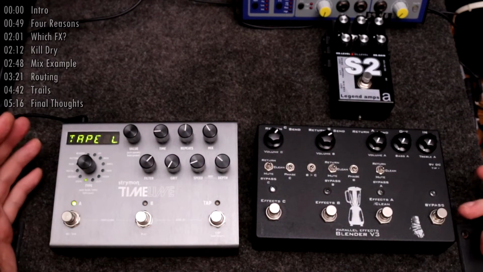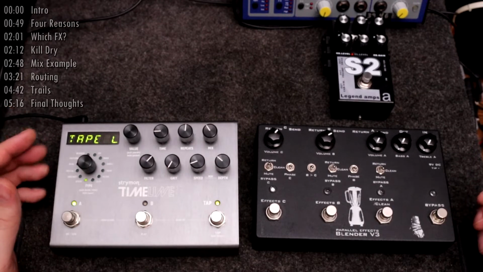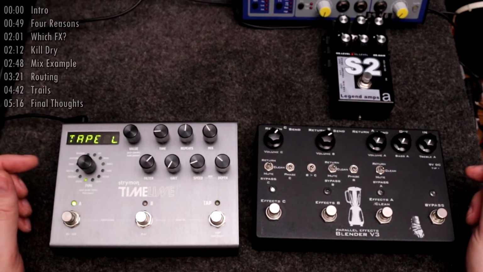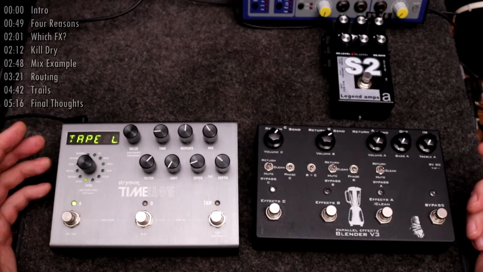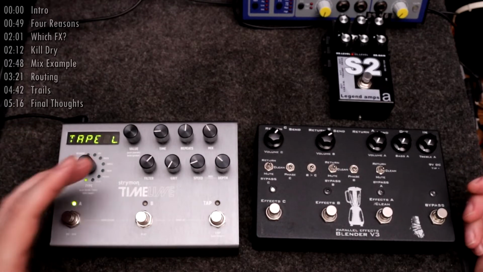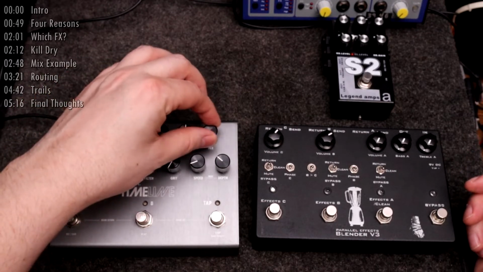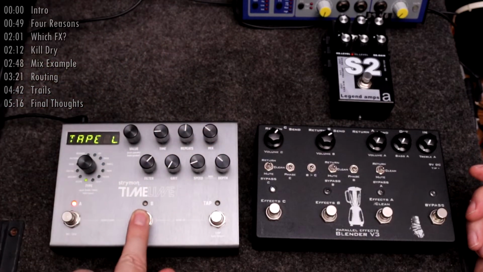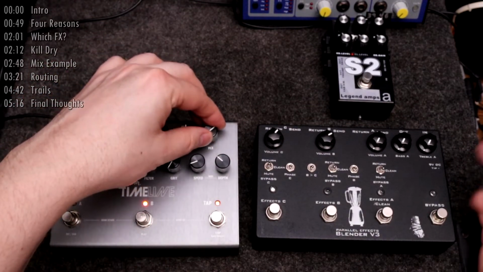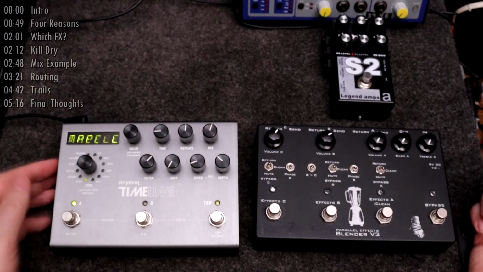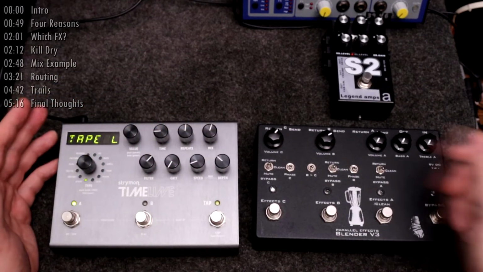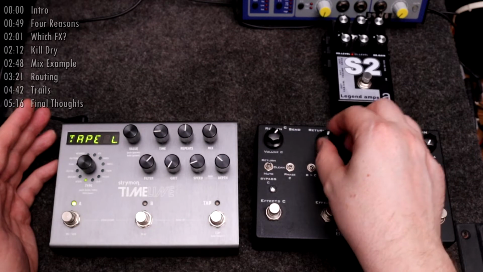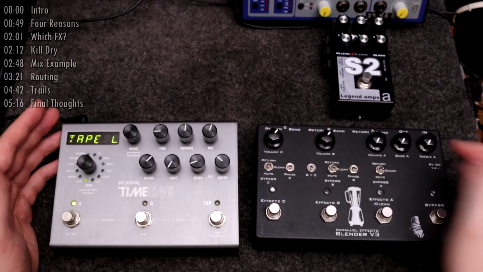The first reason is to have global control over the ratio of affected to dry sound. If you've dealt with programming a bunch of presets with an effect, only then to find out at the gig that you need the reverb or delay turned up or down, it's not very scalable to go through all the presets you're using and change them one at a time. With parallel mixing, you'll be able to turn the effect level up or down without altering presets.